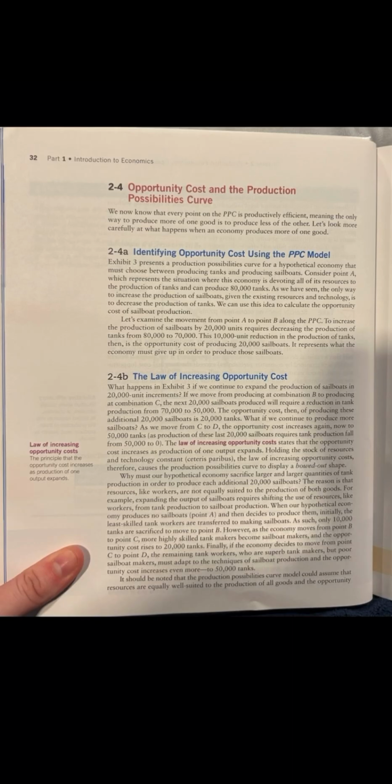What if we continue to produce more sailboats? As we move from C to D, the opportunity cost increases, as the production of the last 20,000 sailboats requires tank production to fall from 50,000 to 0. The law of increasing opportunity cost states that the opportunity cost increases as the production of one output expands. Holding the stock of resources and technology constant, ceteris paribus, the law of increasing opportunity cost therefore causes the production possibilities curve to display a bowed-out shape.